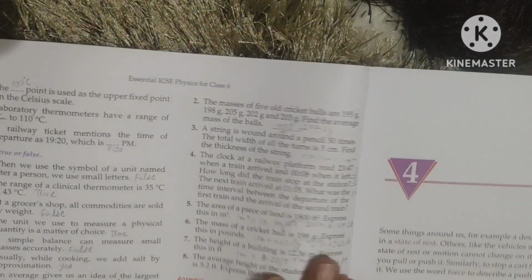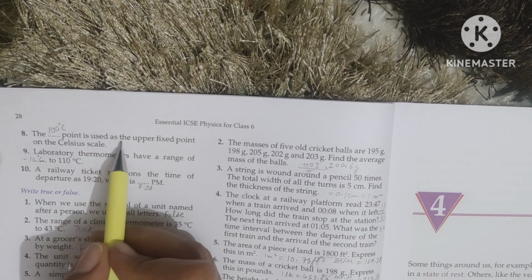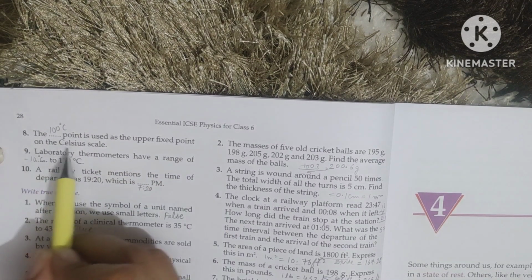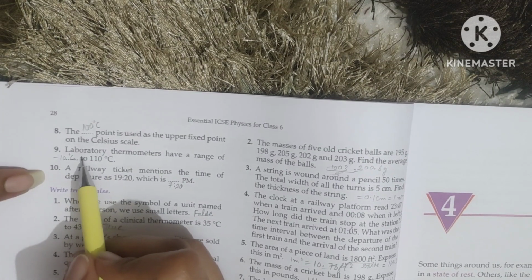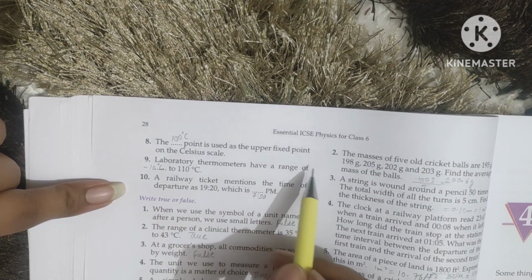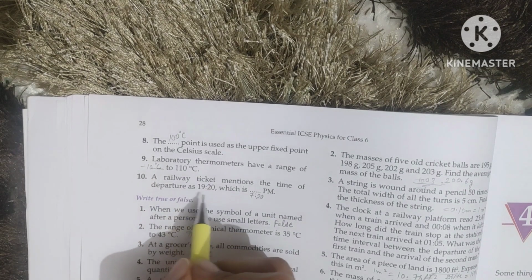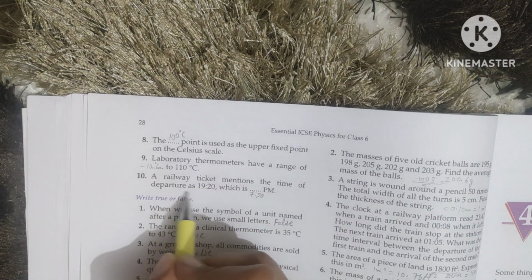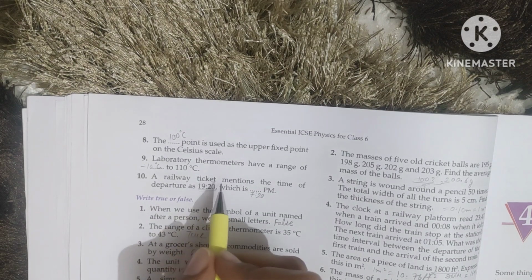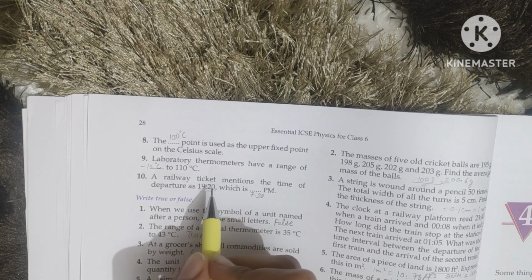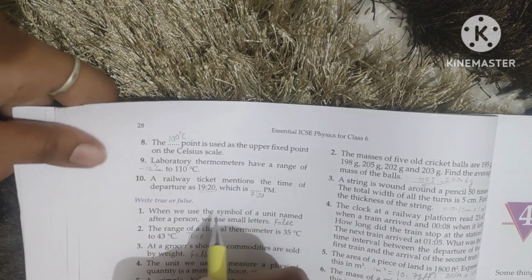Next is 8 blank. The dash point is used as the upper fixed point on the Celsius scale, the 100 degrees Celsius. Laboratory thermometers have a range of minus 10 degrees Celsius to 110. The railway tickets mention the time of departure, which is 7:20 p.m. Why? Because it is more than 12. It is according to the 24-hour system. We have to minus the 12 from it. We will get 7:20. True and false.